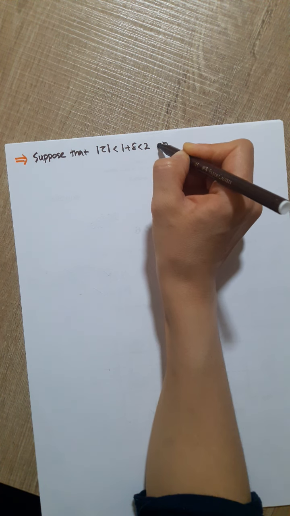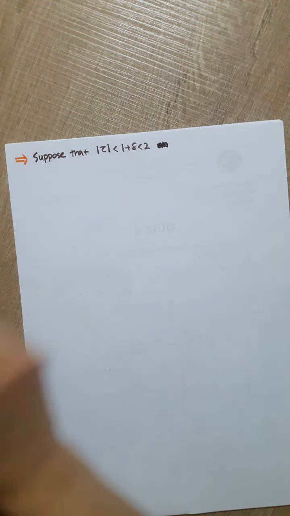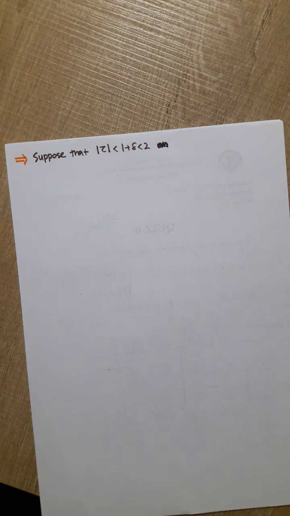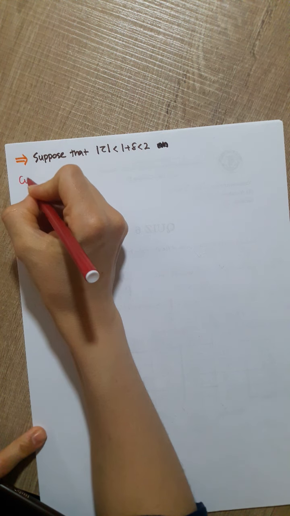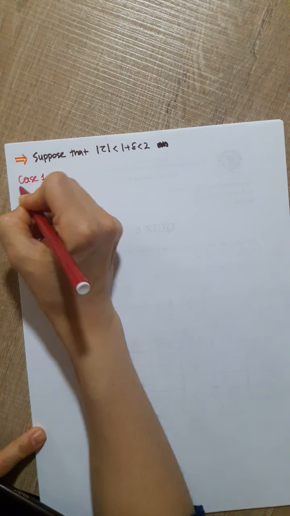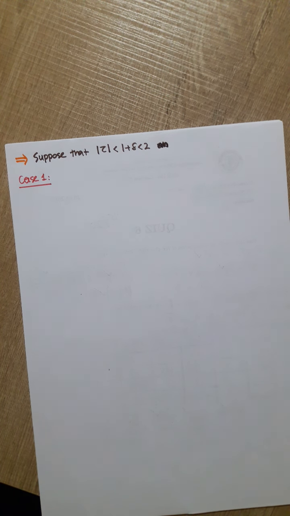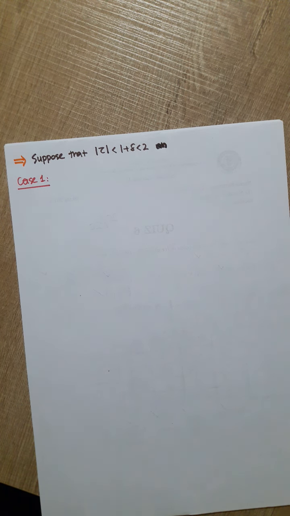And we want to show that the magnitudes of eigenvalues are less than 1 here. So we have case 1, first of all. Now we assume that this happens and eigenvalues are real.